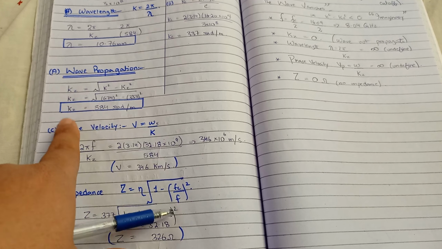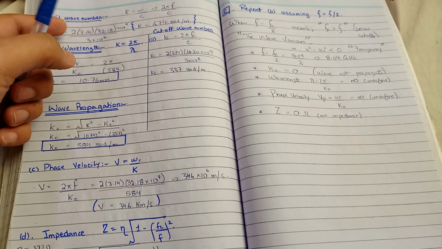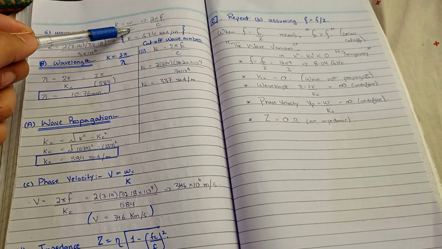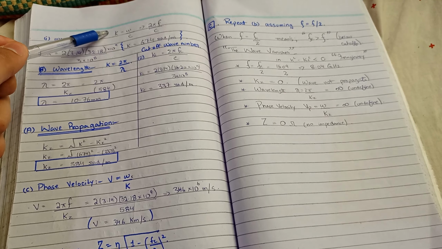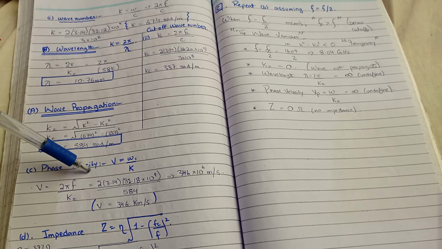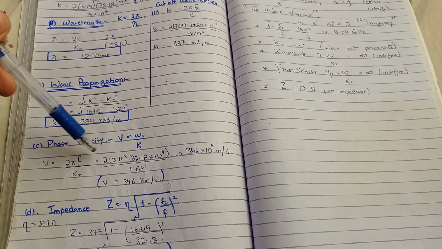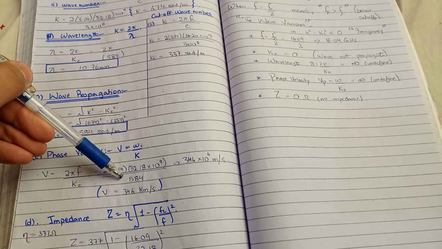Okay, so the formula of phase velocity is omega by k. A similar formula you can see from here: if you move c upside, c becomes omega by k. c is basically the speed, so this is also a speed or velocity. So omega is 2 pi f, putting the values, and below you have to put the wave propagation, which is this.